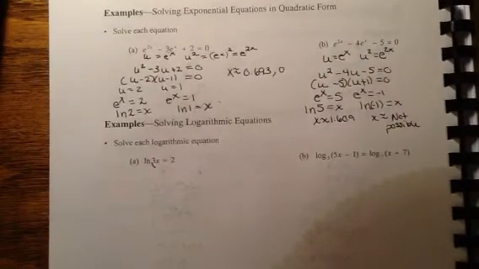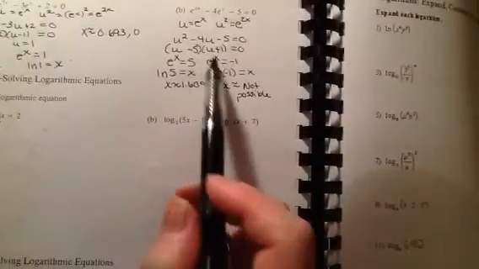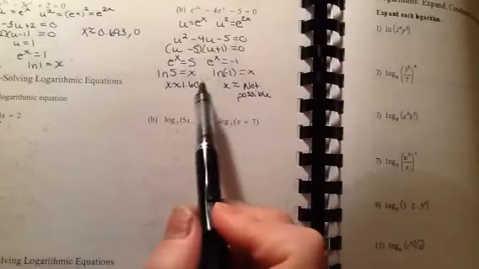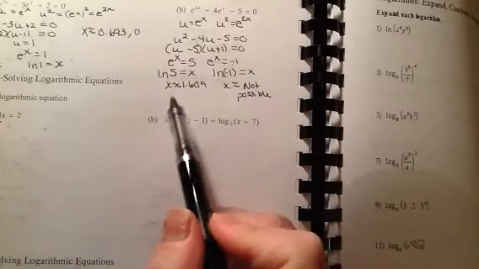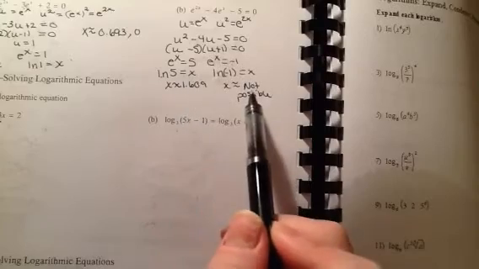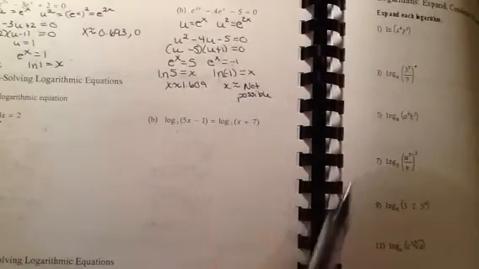So pause the video and try letter B. So when you did letter B, you should have done the same thing we did here, used u substitution, and you should have gotten that ln of 5 equals x and ln of negative 1 equals x. x is 1.609, and then it's not possible for the next one.